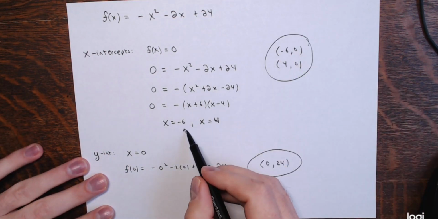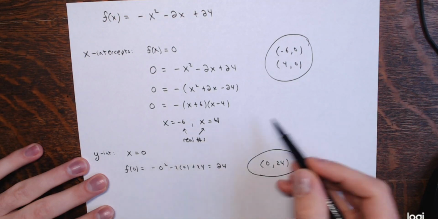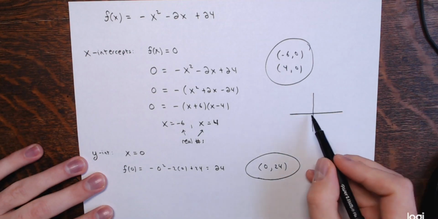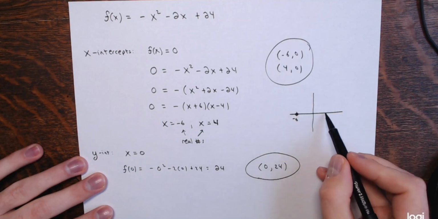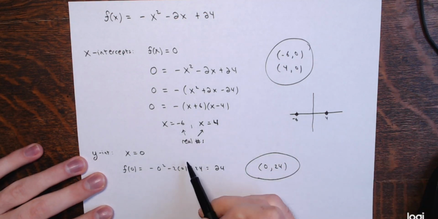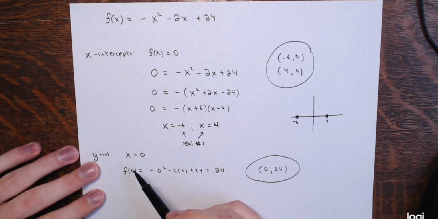And again, these are real solutions, right? These are real numbers. So when you go graph, those points would be on the graph, right? You would have -6, 0, there'd be a point, 4, 0, there'd be a point. The only reason I'm pointing that out is because sometimes quadratic equations have imaginary solutions, right?